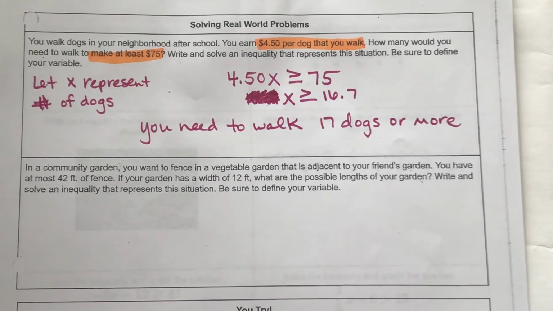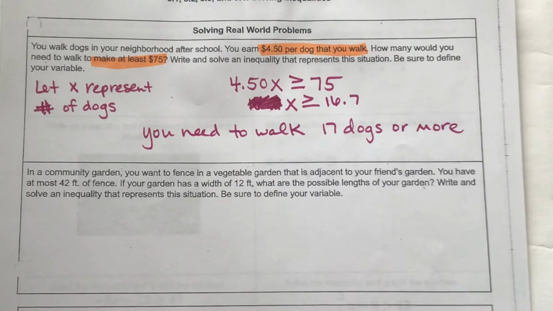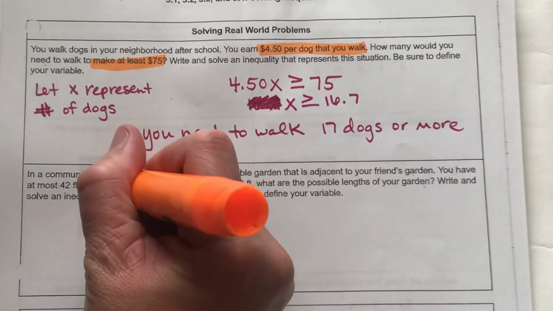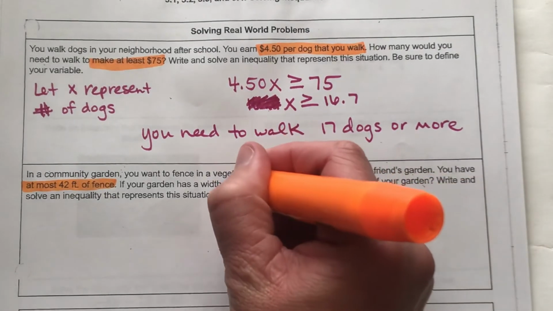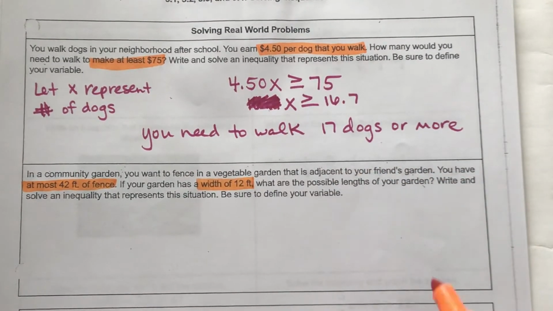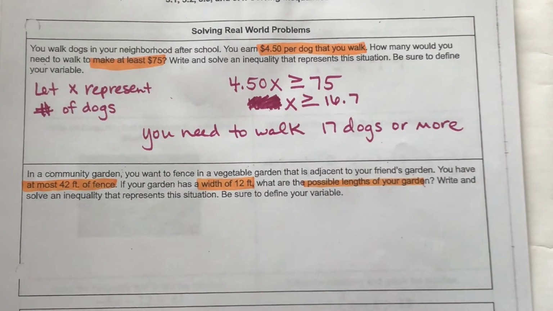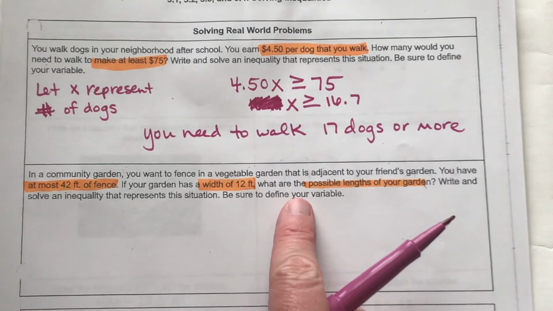Okay, now in the next question it says, in a community garden, you want to fence in a vegetable garden that is adjacent to your friend's garden. You have at most 42 feet of fence. If your garden has a width of 12 feet, what are the possible lengths of your garden? Write and solve an inequality that represents that situation. Again, be sure to define the variable.